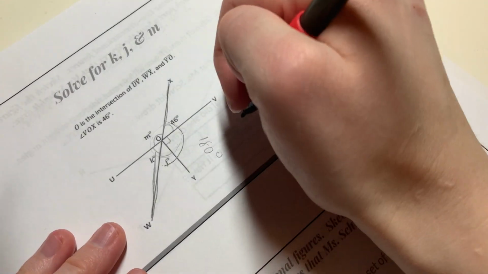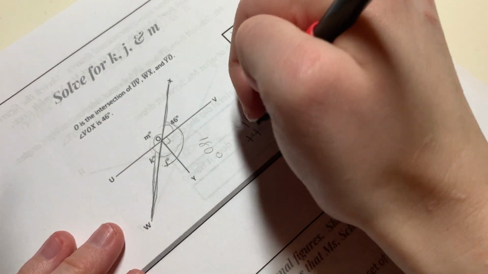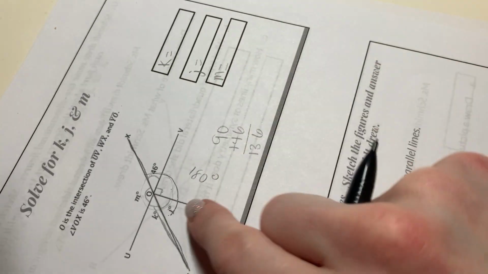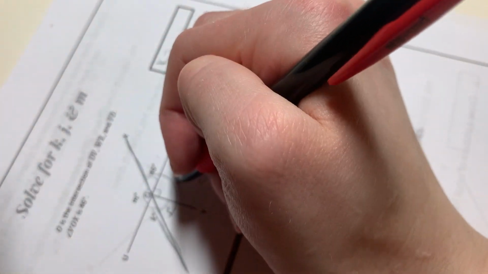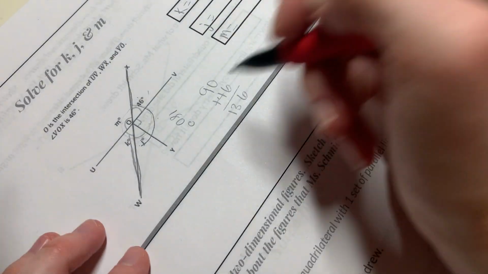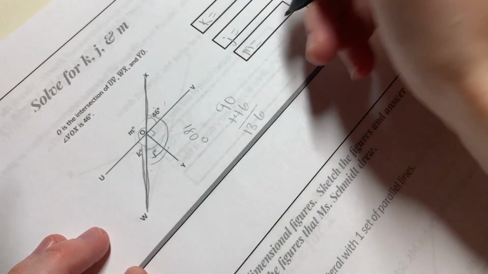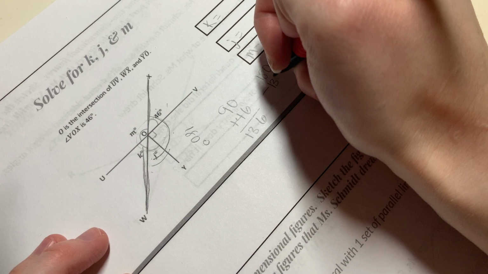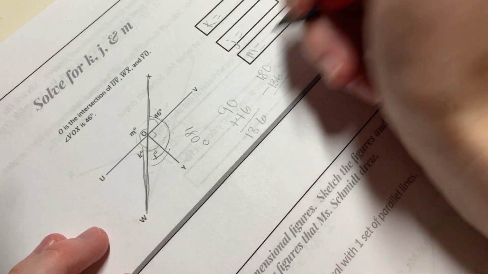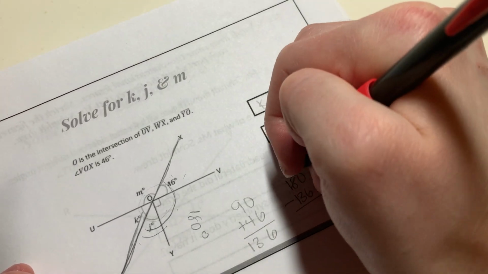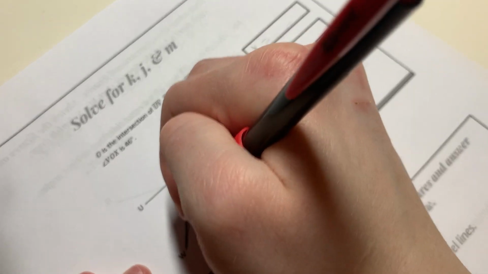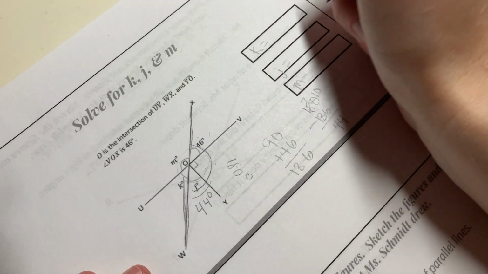So 90 plus 46, 136. Okay, so these two are 136. So I just need to figure out J. Well, that's luckily one of the angles I need to find. So 180 minus 136, 44. Okay, so J is 44. That helps a lot.